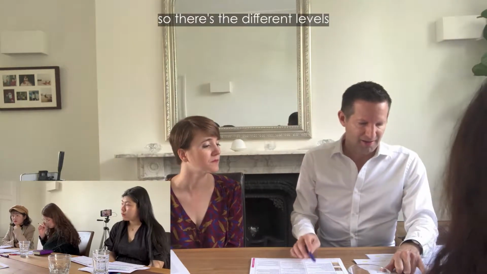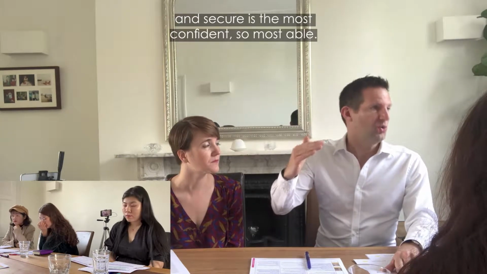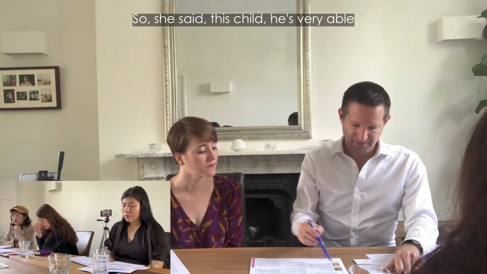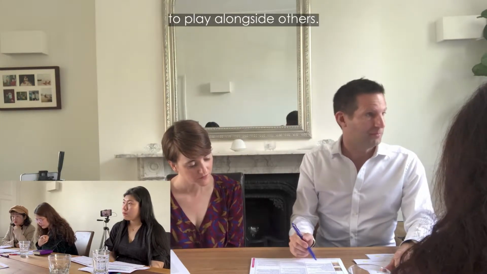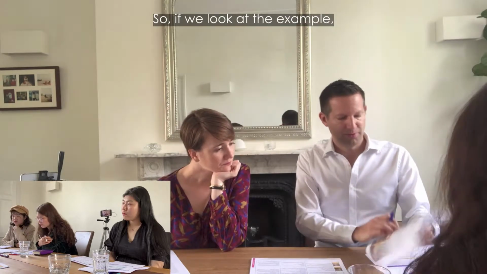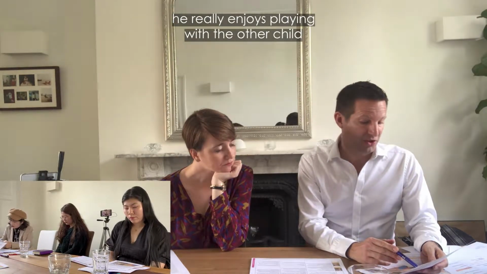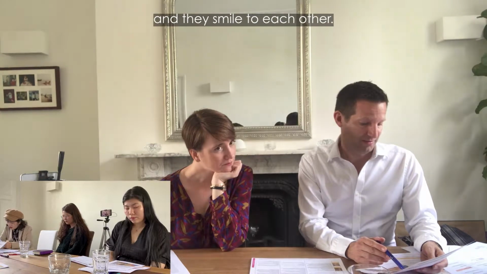So there are different levels, and secure is the most confident and most able. So she said, this child is very able to play alongside others. If we look at the example, we see this because in the last paragraph of the description, she says he really enjoys playing with the other child, and they smile at each other.